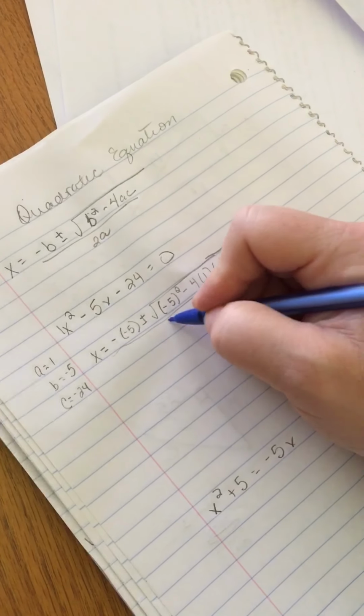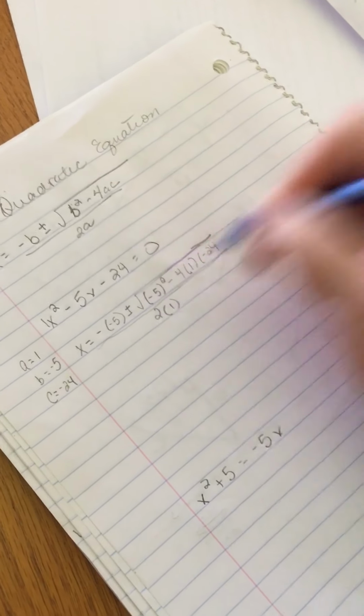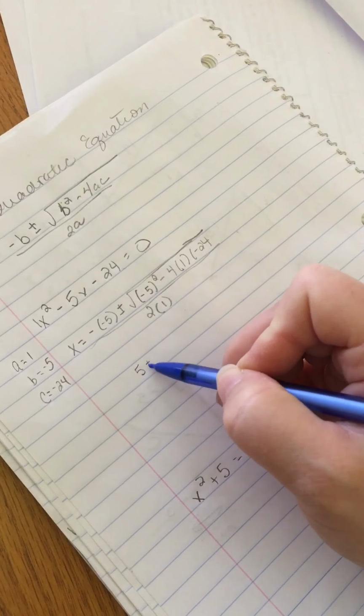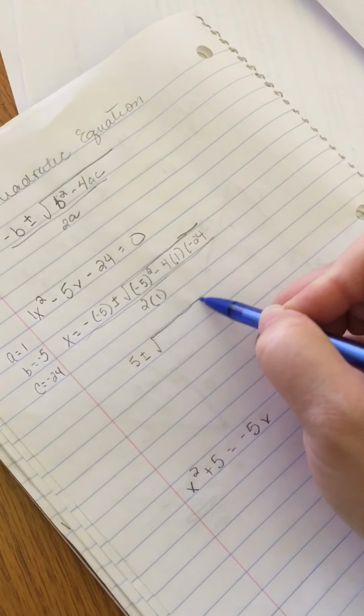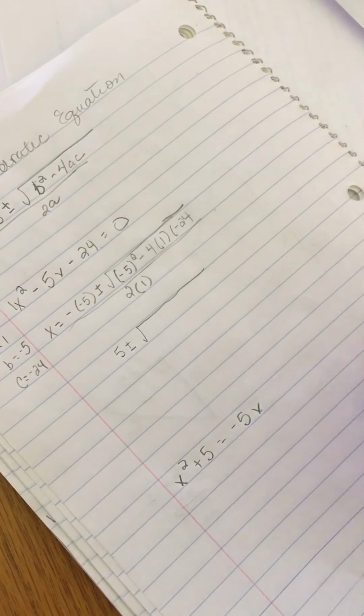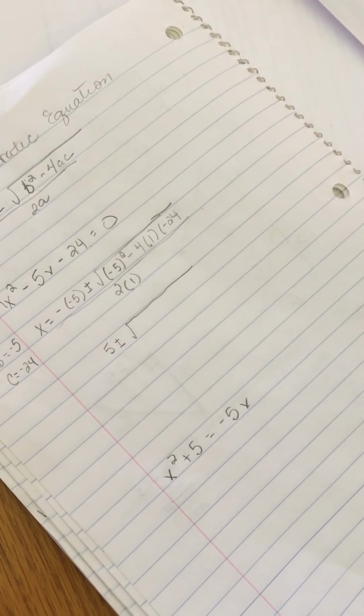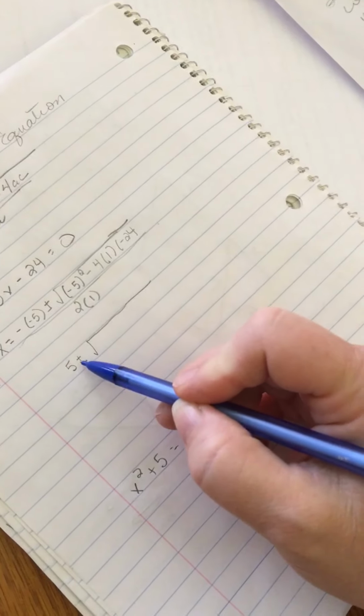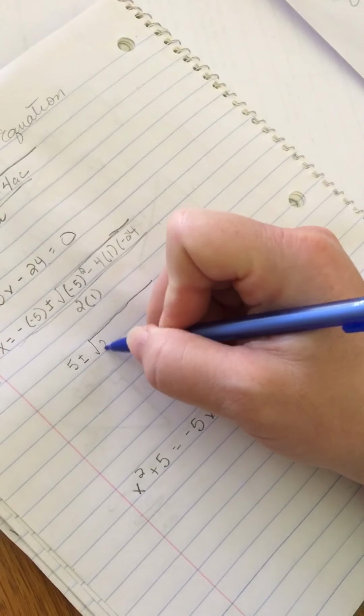All right, x equals negative b plus or minus the square root of b squared minus 4ac all over 2a. All right, 5 plus or minus. Remember, all problems always have two answers. Two parentheses, two answers with complete the square, two answers with quadratic equation, the positive and the negative.